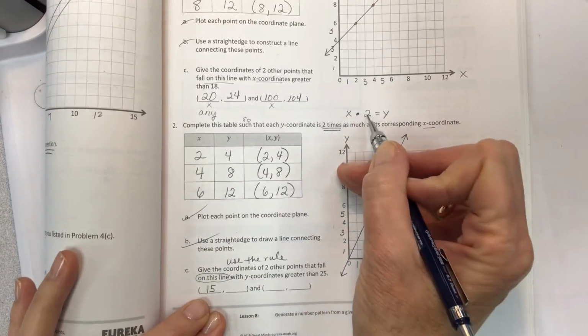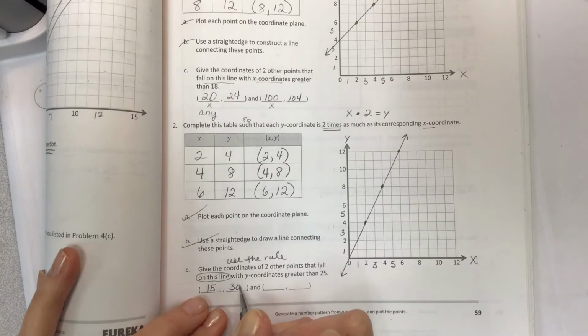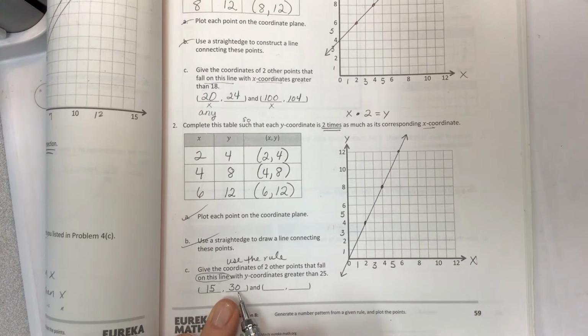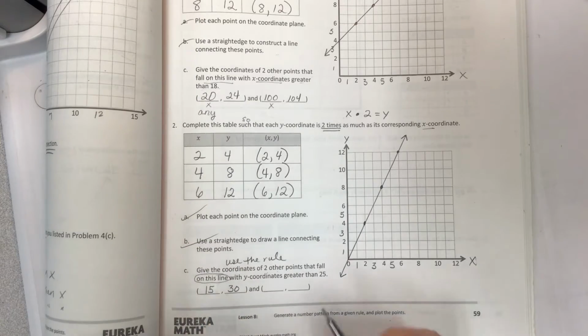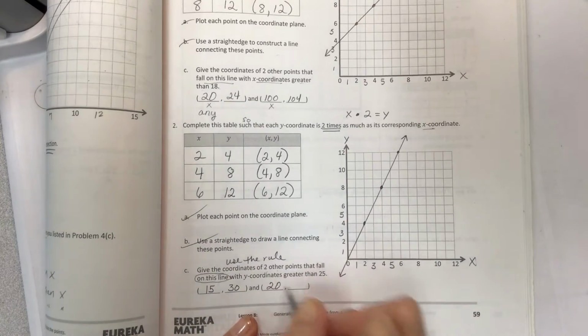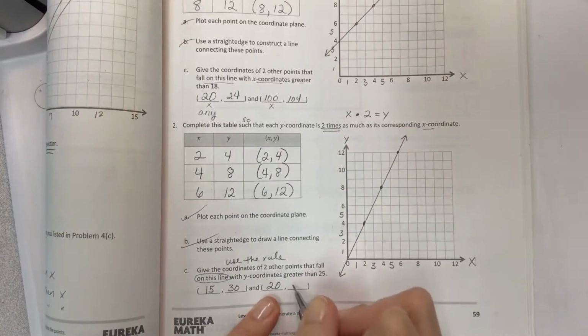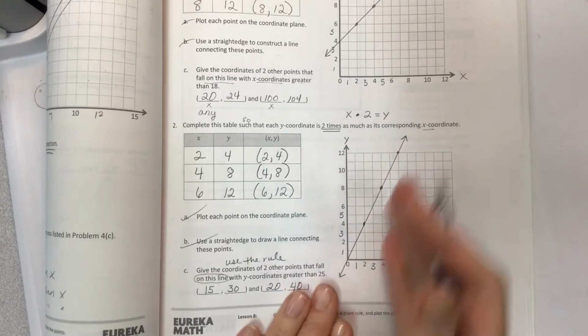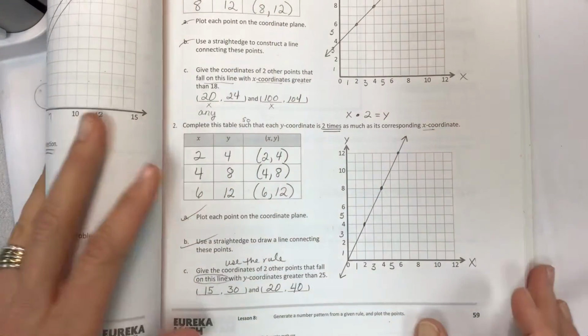If you multiply 15 times 2, you'll get 30. And that fits the requirement of the y being greater than 25. You can also do something like 20, and then 20 times 2 is 40, and our y is greater than 25. So we don't have to plot the points. Obviously, you can't because the graph doesn't go far enough.